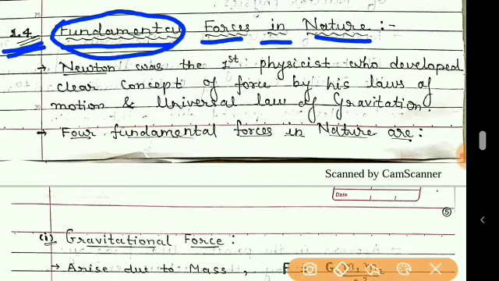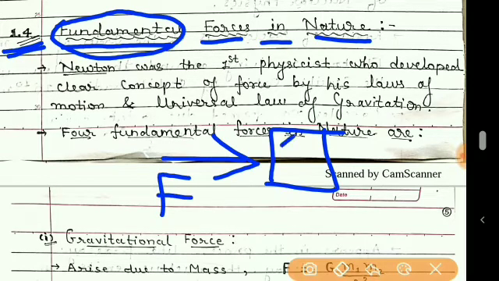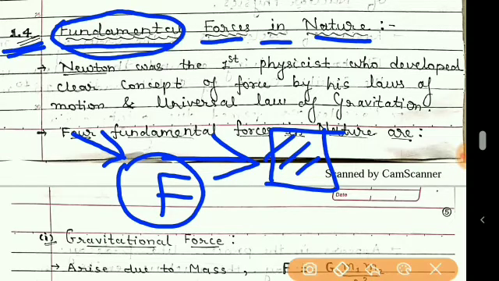To move an object from one place to another, we apply force, and that force is due to muscle power. If I want to move an object from one place to another, then I need to apply force, and that force is due to the food I eat, or in other words, it is the muscle power used by me.